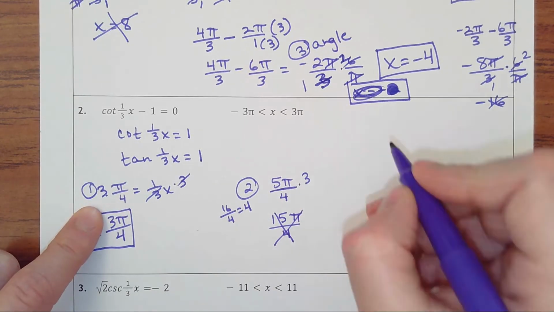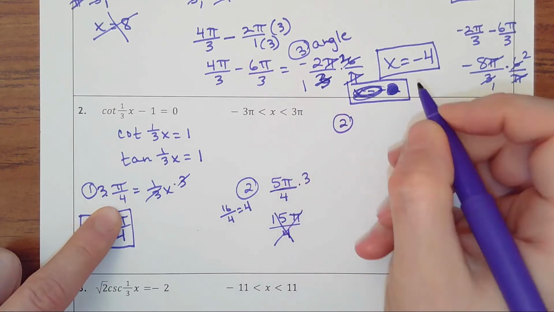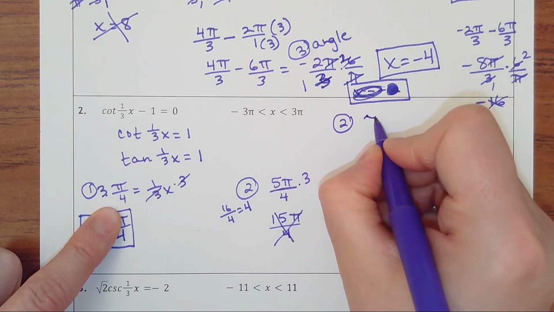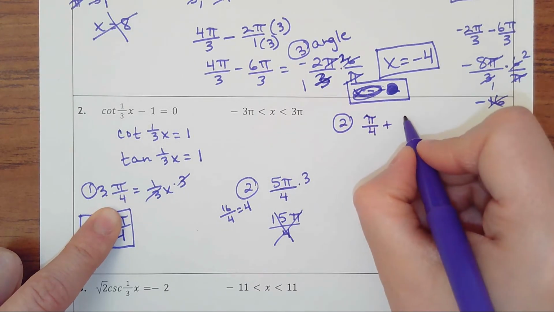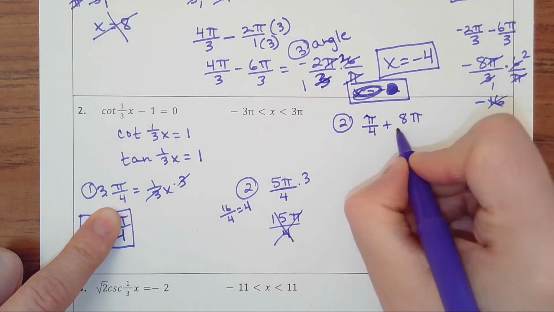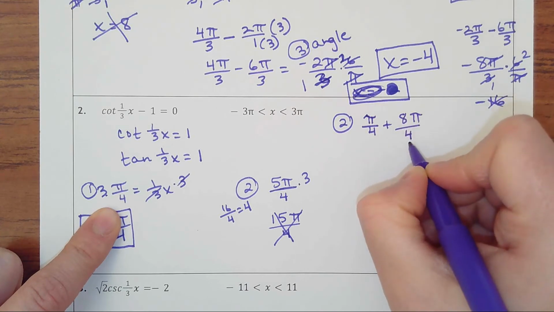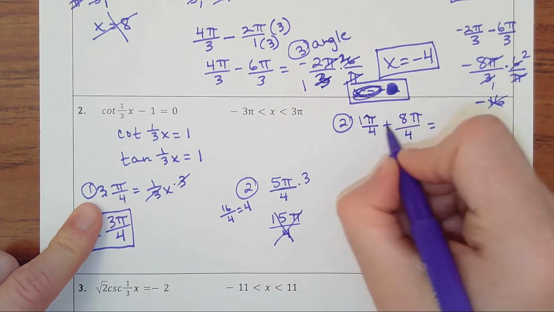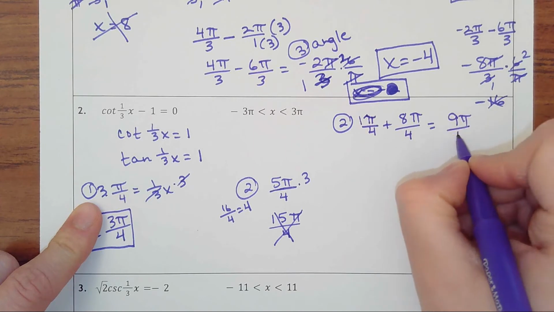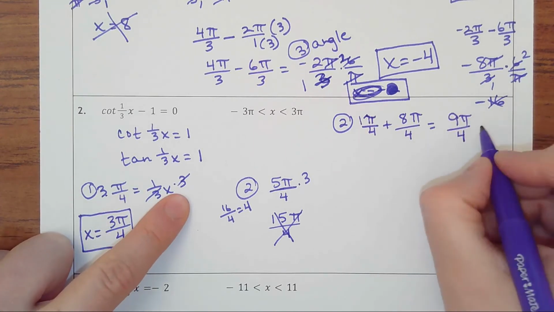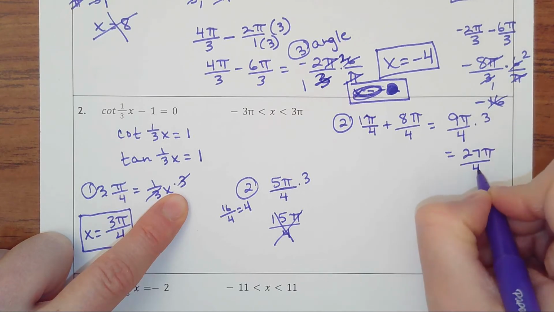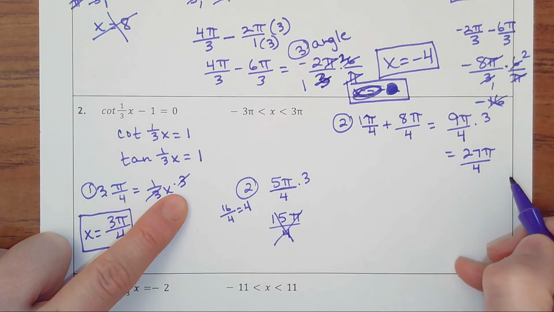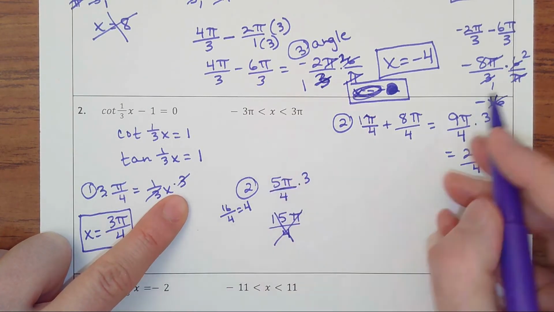We can try adding pi over 4, adding 2 pi, which would be 8 pi over 4, because 8 divided by 4 makes 2. That would be 9 pi over 4. I know that I'm solving by taking times 3, so that would equal 27 pi over 4, which is almost 28 divided by 4. That's like 7 pi, way too big.